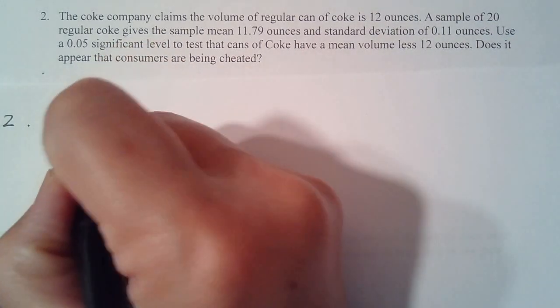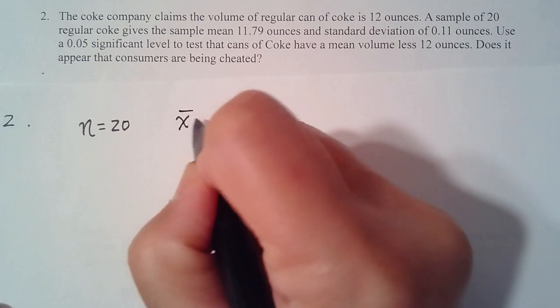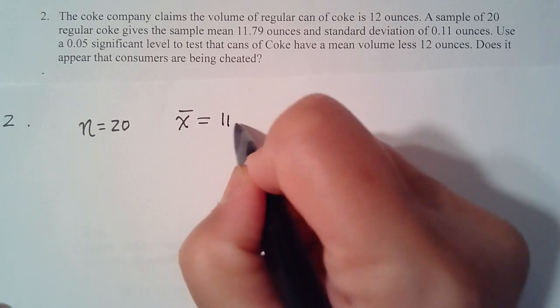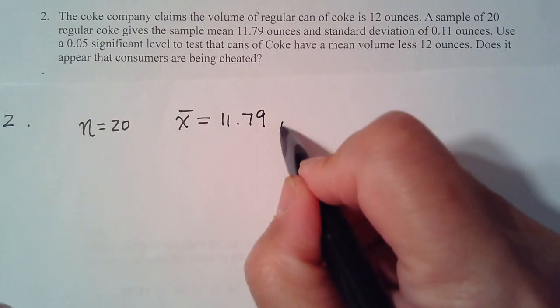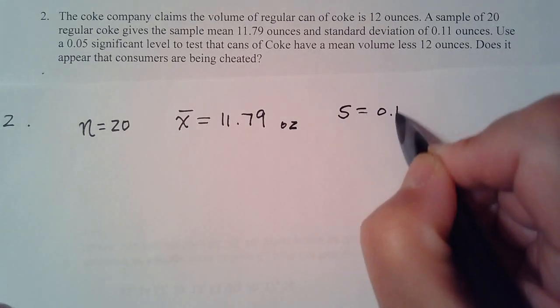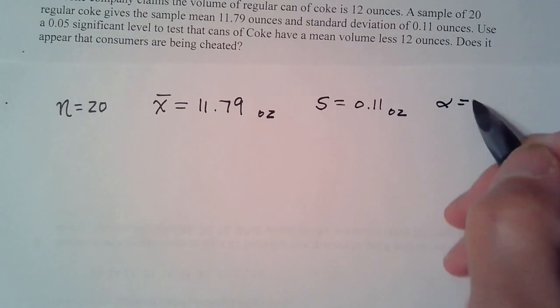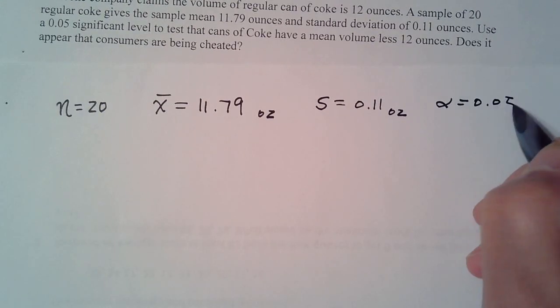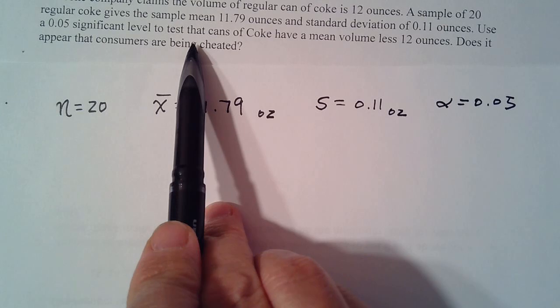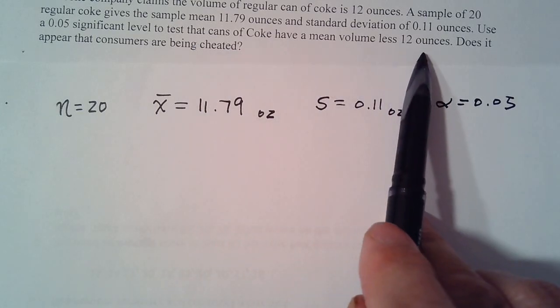So that's from the sample. The sample size is 20, x-bar is 11.79 ounces, s is 0.11 ounces, and alpha is 0.05, to test that cans of Coke have a mean volume less than 12.